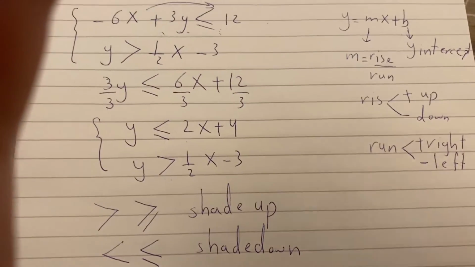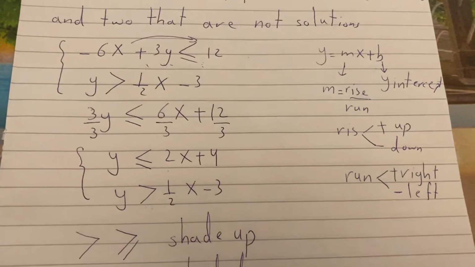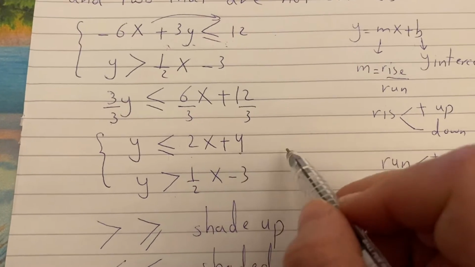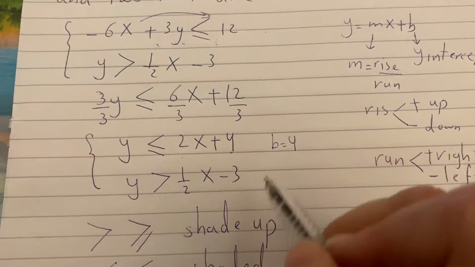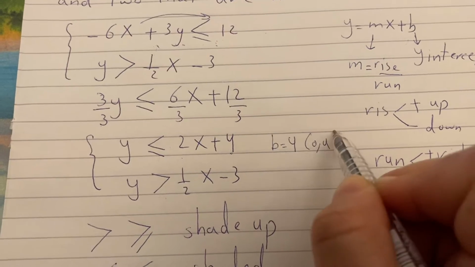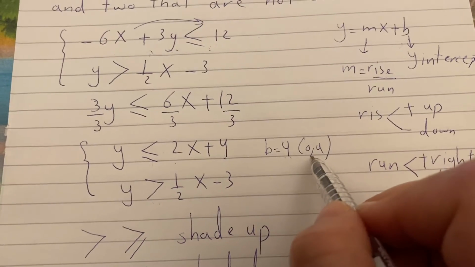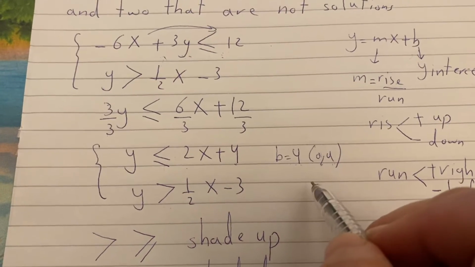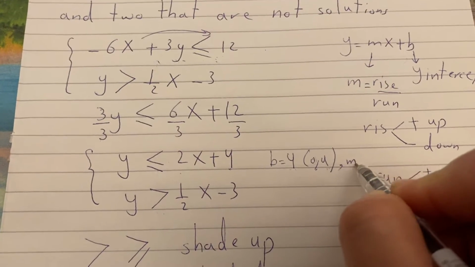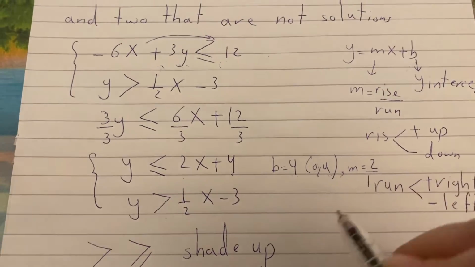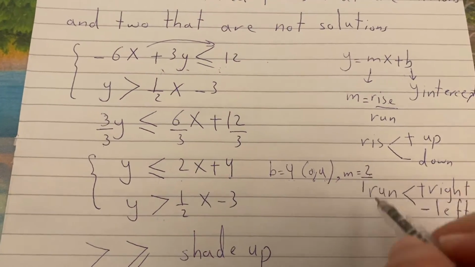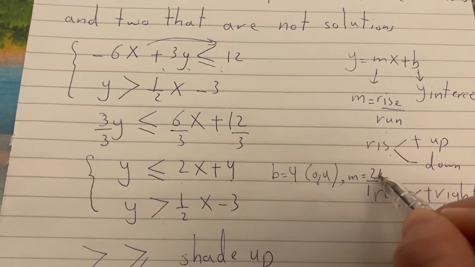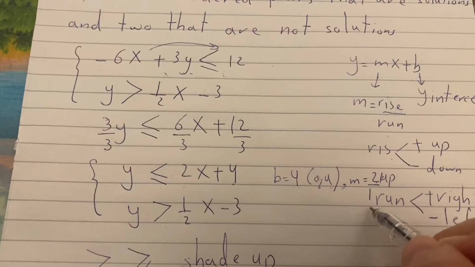Now I have everything in front of me. Now if I need to graph this one, first I have to know what is my b and what is my m. Here the b is 4. So this is my b, which is 4, and this is 0 and 4. This is the y-intercept. I always graph it on the y-axis because x for the y-intercept is always 0. And m here is 2, actually written as 2 over 1. Now 2 is positive, which means you will go up. As we said, it's rise over run, and if the rise is positive, you go up. So you will go 2 up, and then you will go 1 to the right.